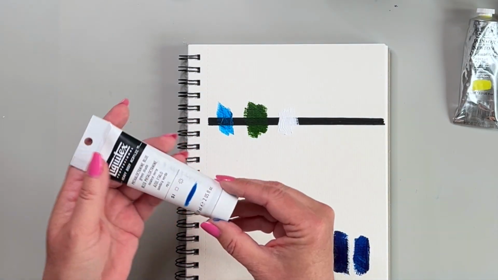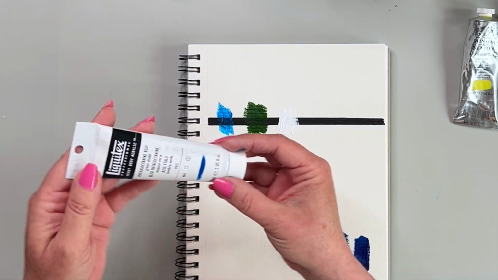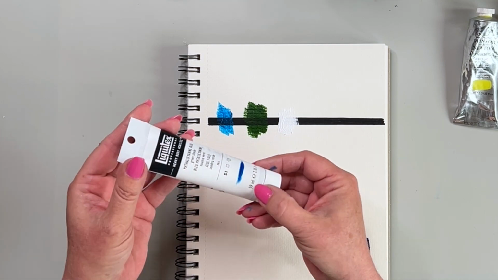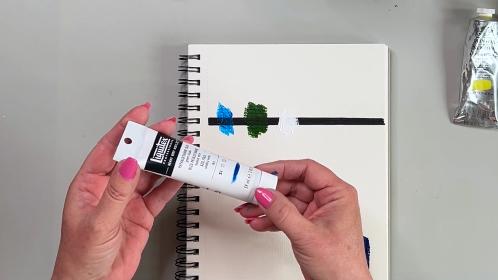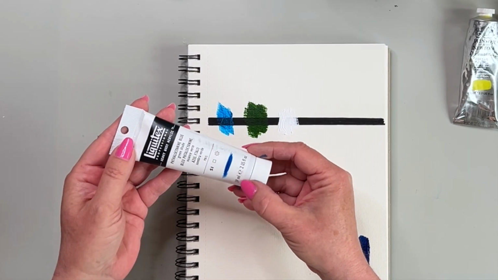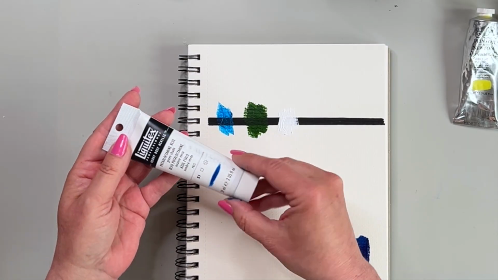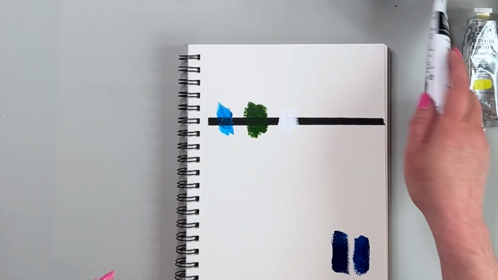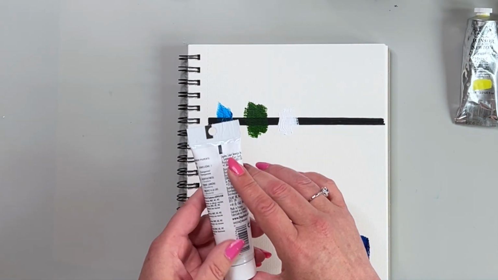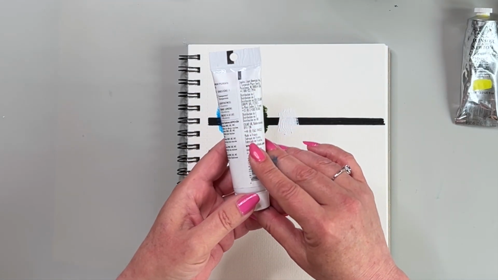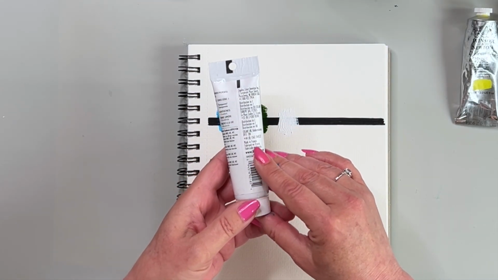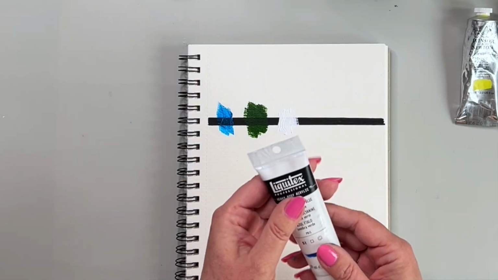All paints have the volume, of course. This is 59 milliliters or 2 US fluid ounces. Here in Canada, most paints have both the milliliters and the ounces. And all paints have the manufacturer's information, the name of the company that made it and where it was made, if that's important to you.